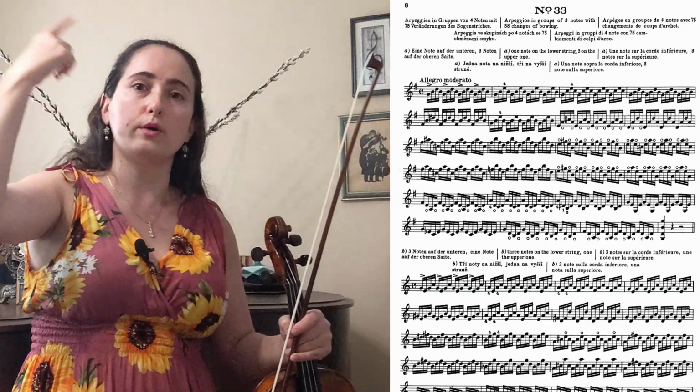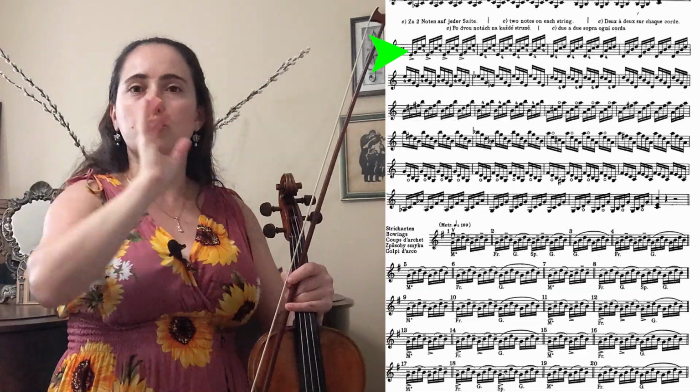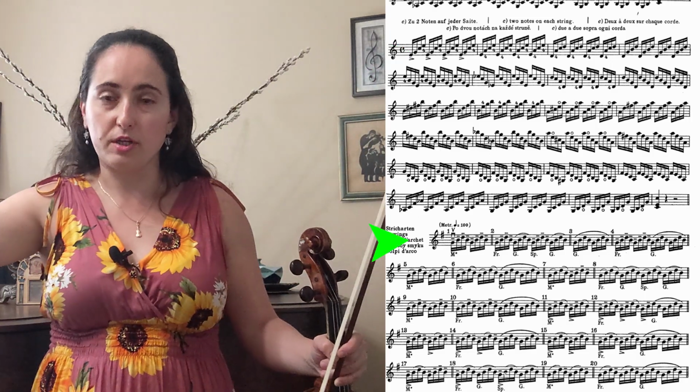Then, of course, just to save time for the video, letter B, opposite, 3 plus 1, 3 on the bottom, 1 note on top. And then if we go to the next page, we have 2 plus 2, 2 notes on the bottom, 2 notes on top. And we have all the bowing variations after that.